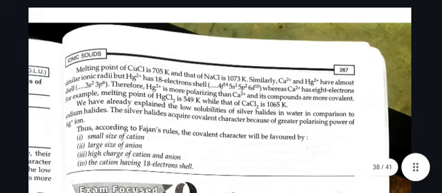We have already explained the low solubilities of silver halides in water in comparison to sodium halides. The silver halides acquire covalent character because of the greater polarizing power of Ag+. Thus, according to Fajan's rule, the covalent character will be favored by small size of cation, large size of anion, high charge of cation and anion, and the cation having 18 electron shell.